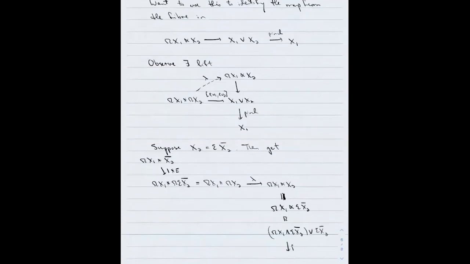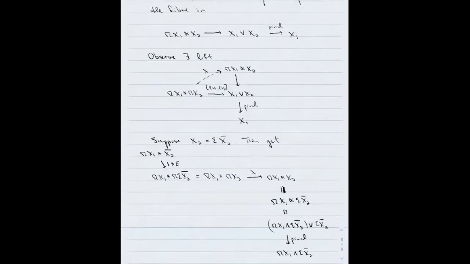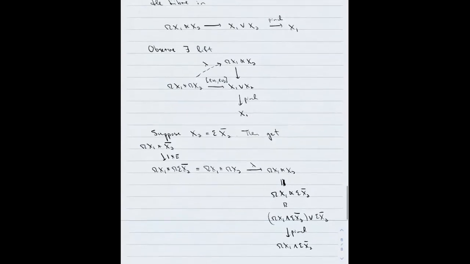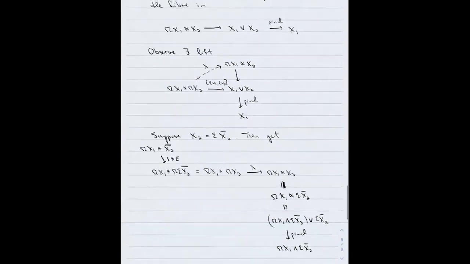And we could pinch to the first wedge summand. And with a little bit of work, you can show that this composite ends up being a homotopy equivalence.